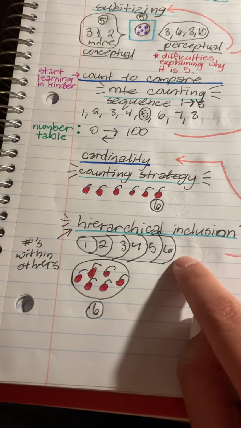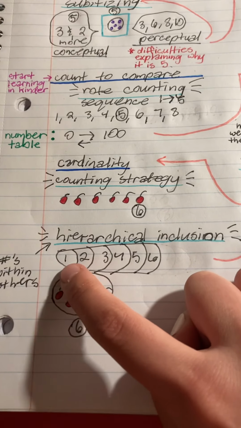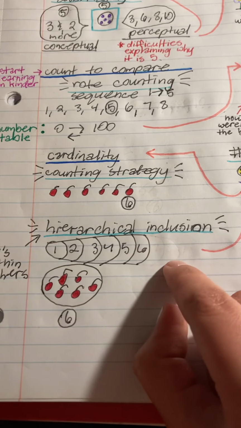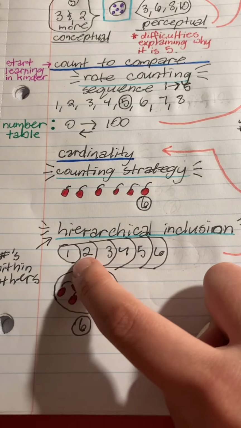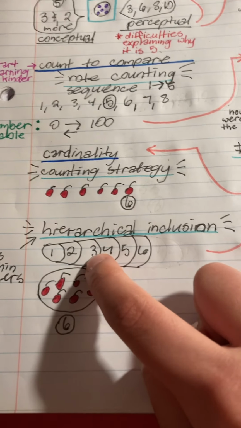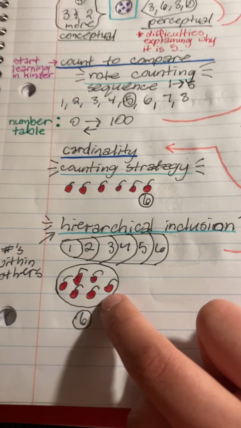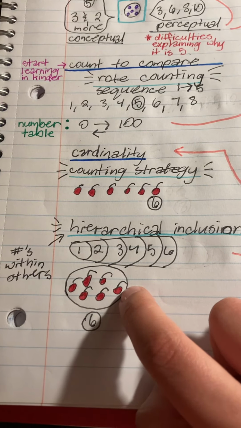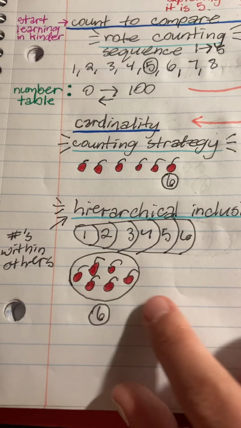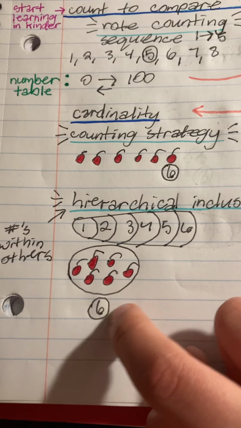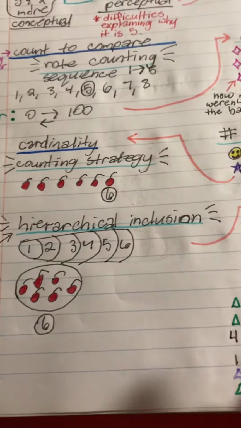For example, right here, it goes from 1, 2, 3, 4, 5, 6, and then there's numbers within 6. So, for example, 3, but right here, there's 6 cherries within 1 item, but you can also separate each of them and say there's 5 cherries within 6 cherries total, or something like that.